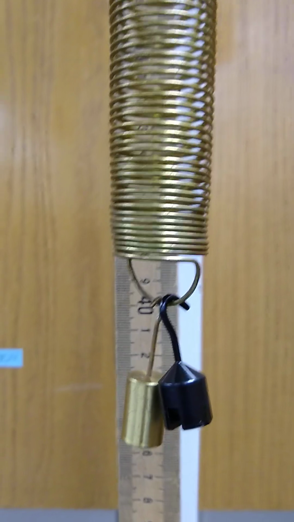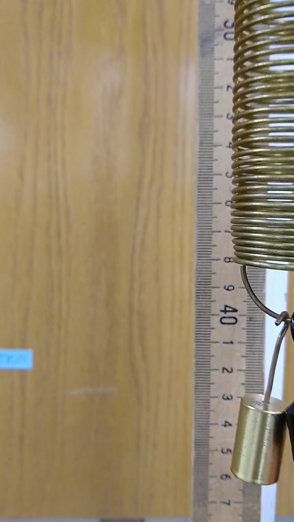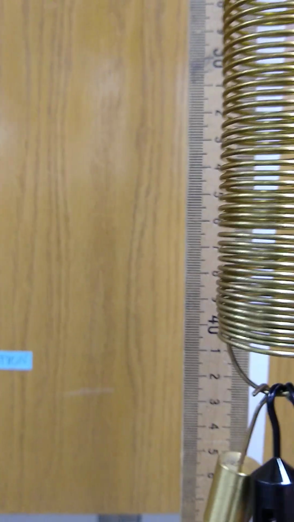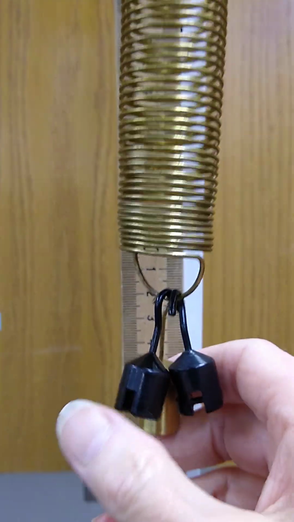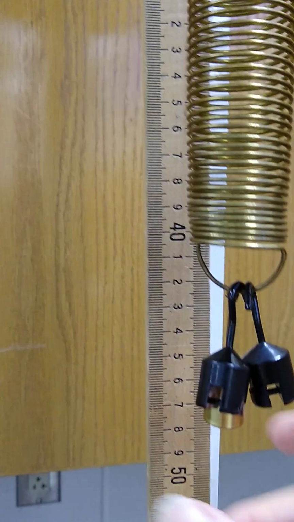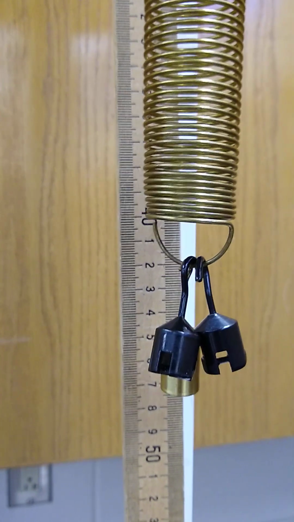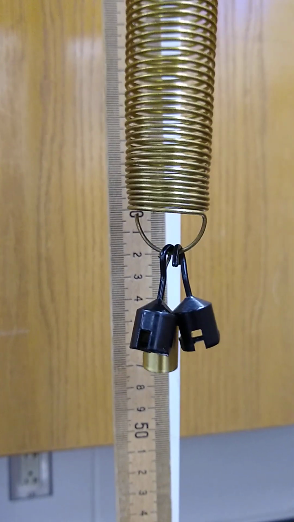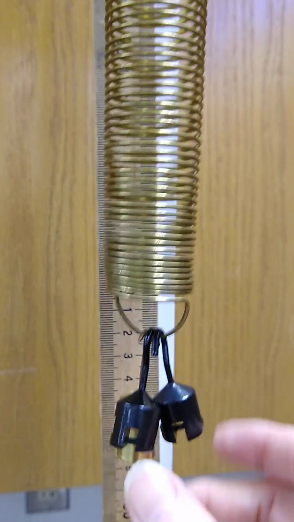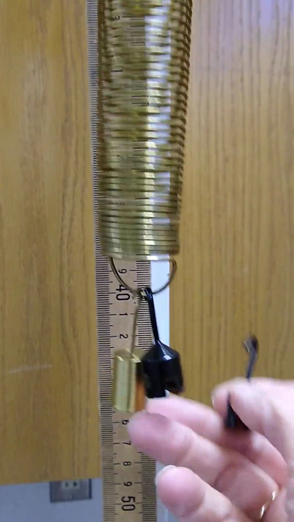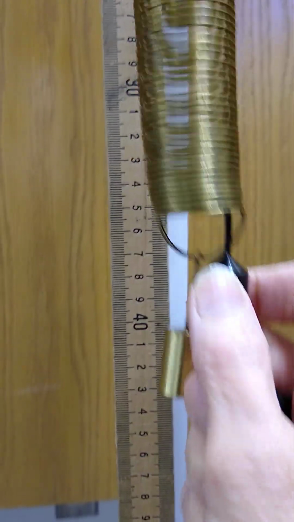If I then add more mass, and therefore more weight, this one has a mass of 19.9 again. The bottom of the loop is now at, see, get this lined up just right. Looks like it's at 42 centimeters. So these three masses gave us three different forces for three different stretches for this spring.